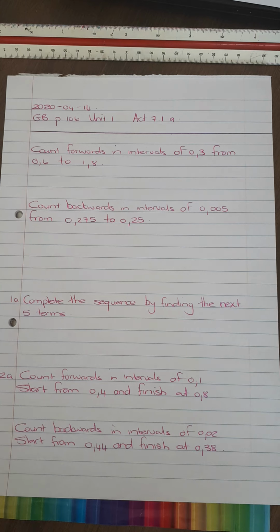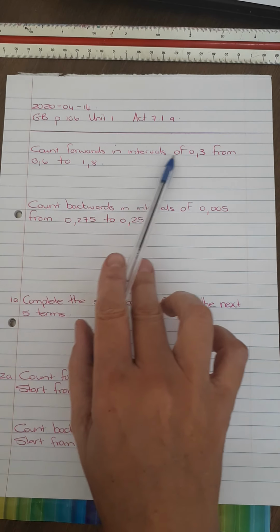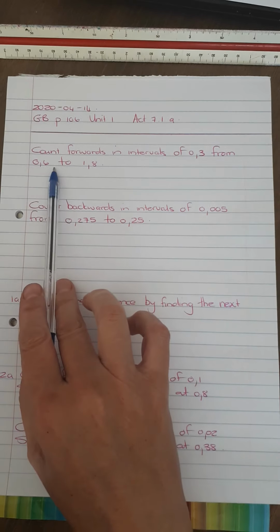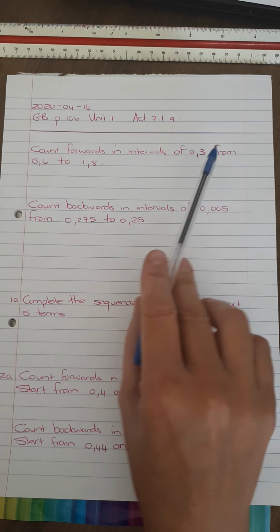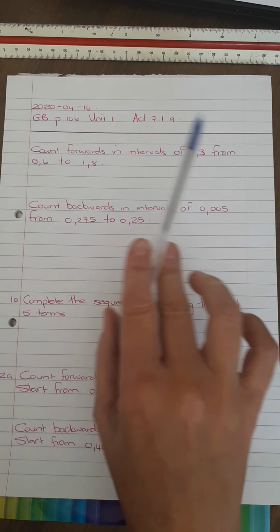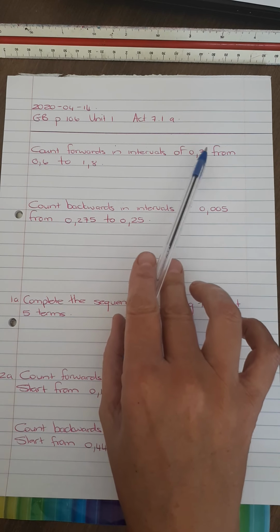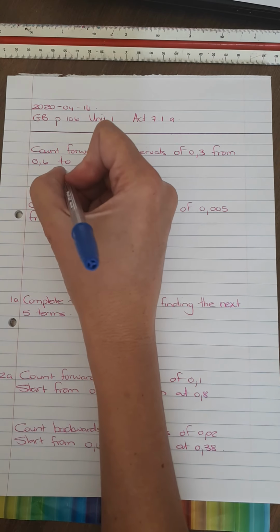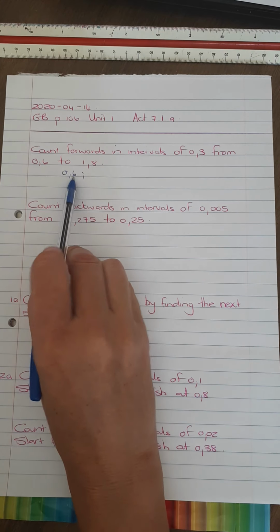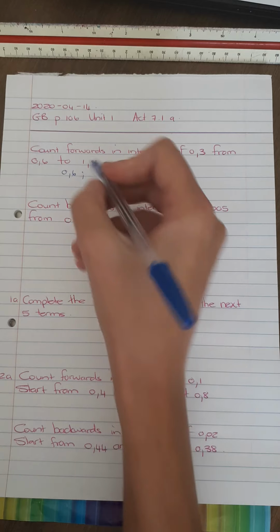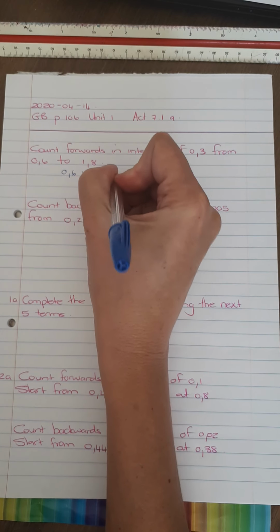Okay, today we are going to work with ordering and comparing of decimal fractions. I'm going to show you how to count forward in intervals of 0,3 from 0,6 to 1,8. So if I count forwards, I am adding 0,3 each time. So if I start at 0,6, my next number will be 0,6 plus 0,3. That will give me 0,9.